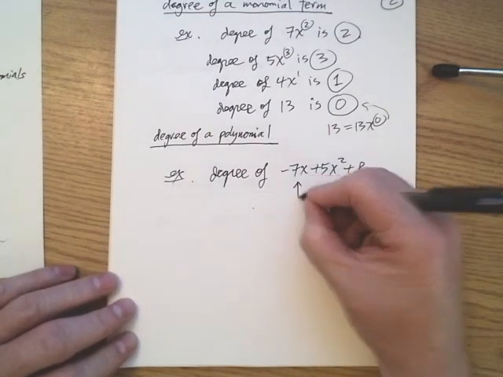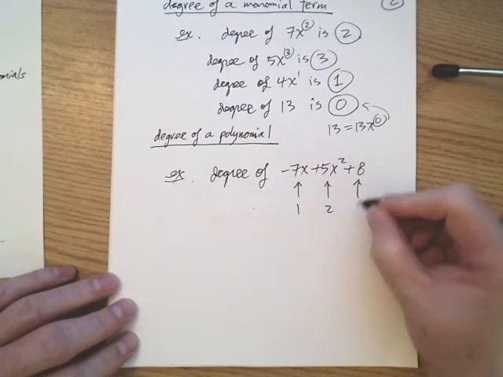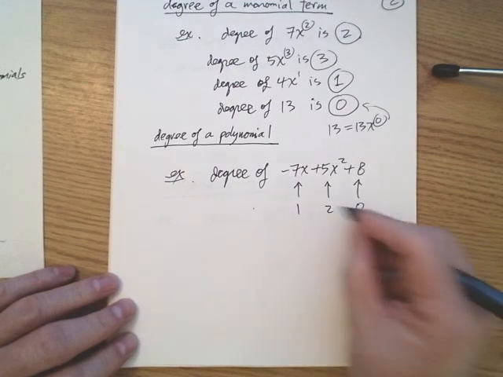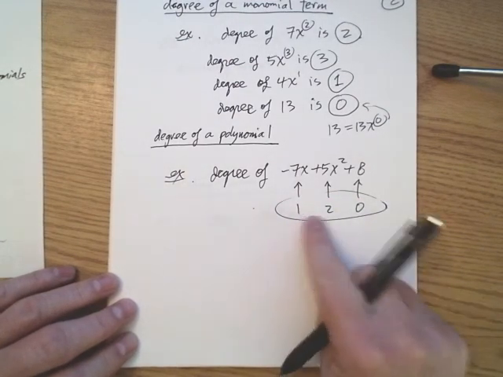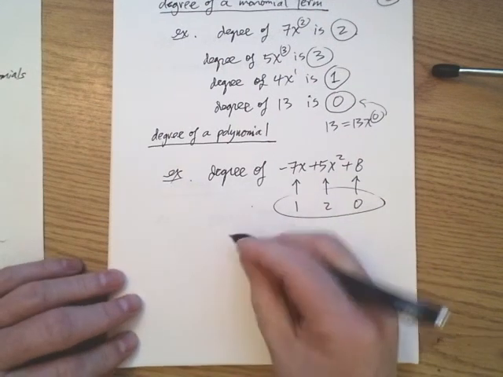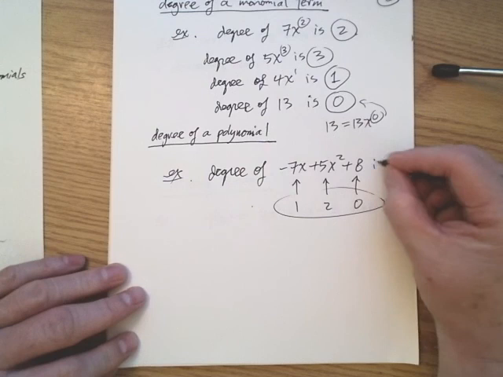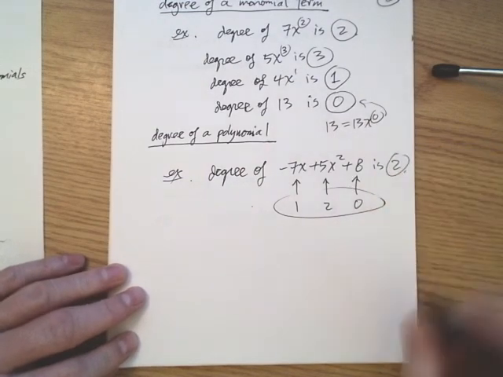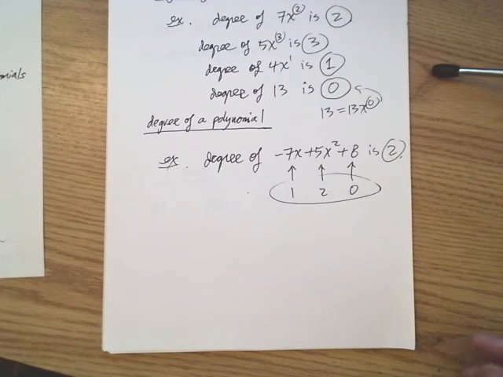What's the degree of that term? That's degree 1. This is degree 2. This is degree 0, right? Now you look among those numbers and you find the largest of them. The largest of these three numbers is 2. So this has degree 2. Degree of this is, therefore, 2. Okay? So that's how we define the degree of a polynomial.